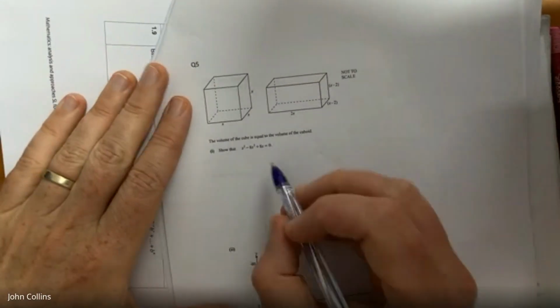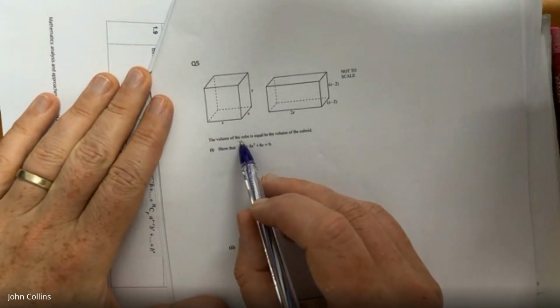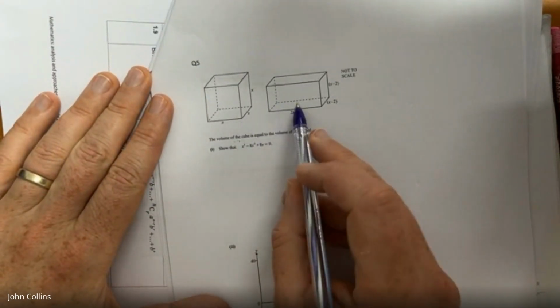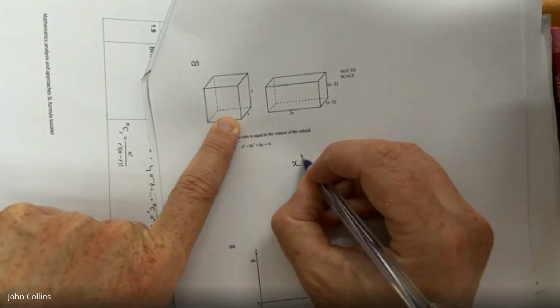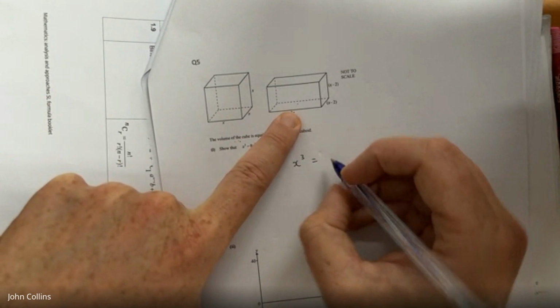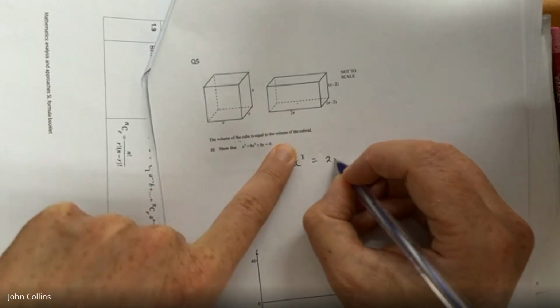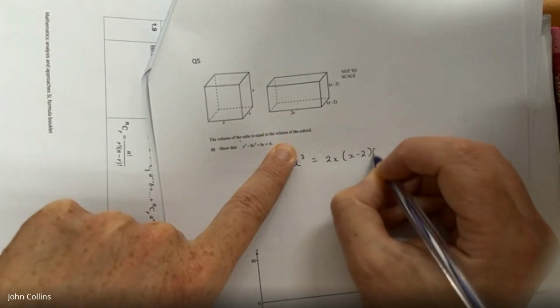The volume of each cube. So we got a volume here. The volume of this is equal to this volume. Okay, so the volume of this one is x times x times x, which is x cubed. And the volume of this one is 2x times x minus 2 times x minus 2.